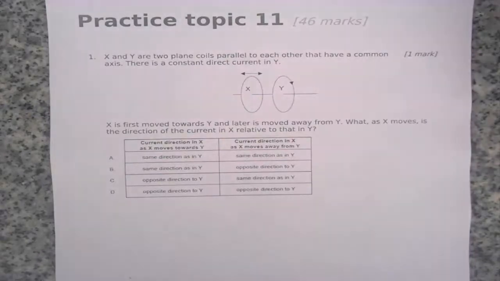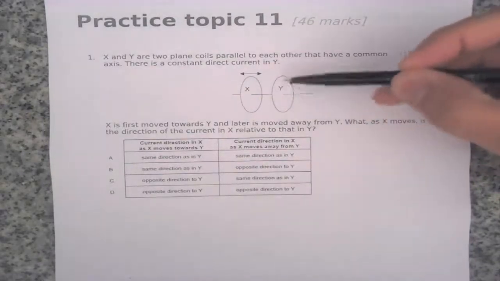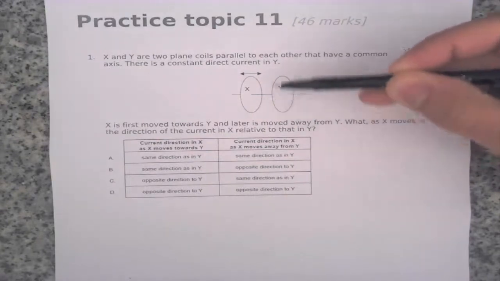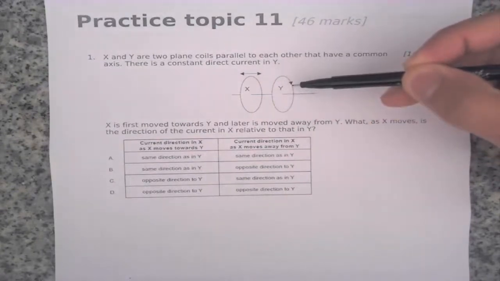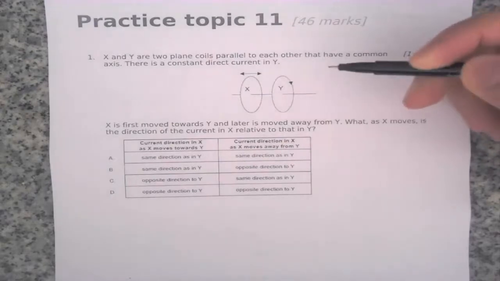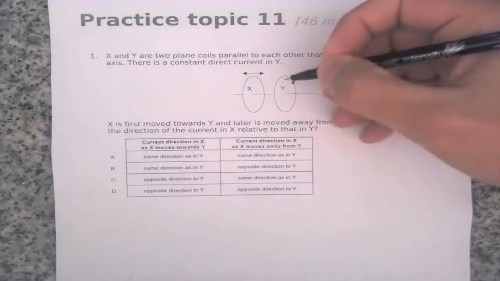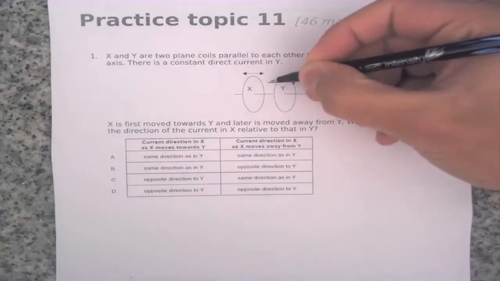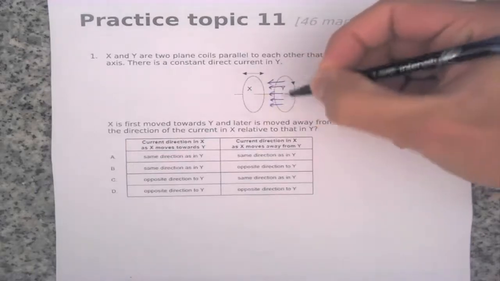So what we have here is this loop with a current always moving around, so it creates a magnetic field. The direction of the magnetic field, if you use the right hand rule, is to the left inside the loop. And what do we do now?